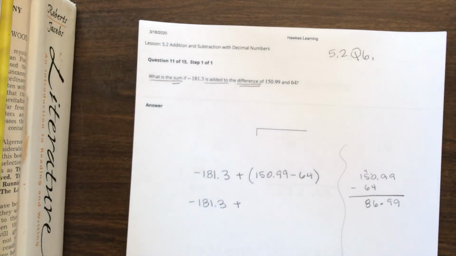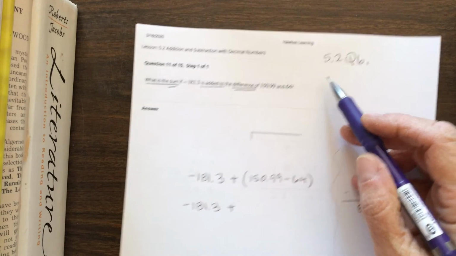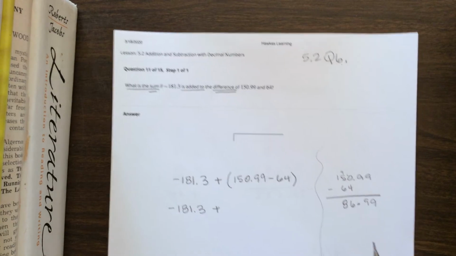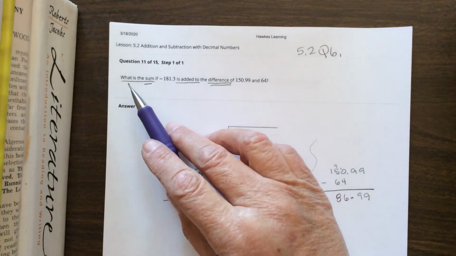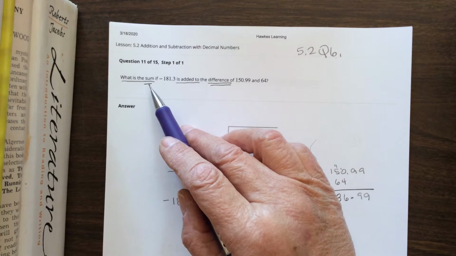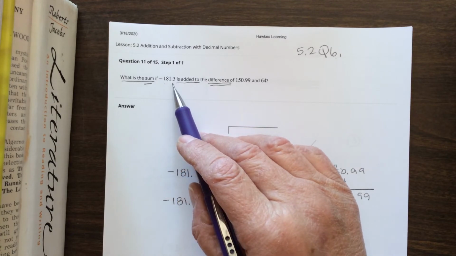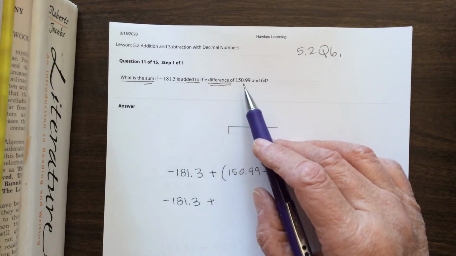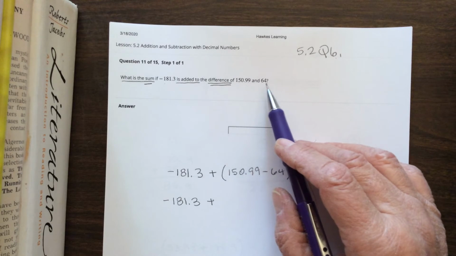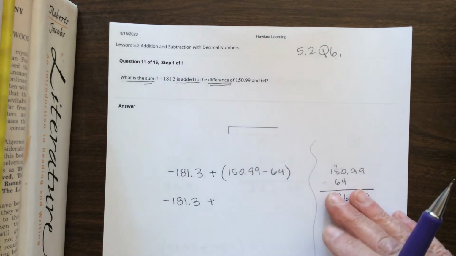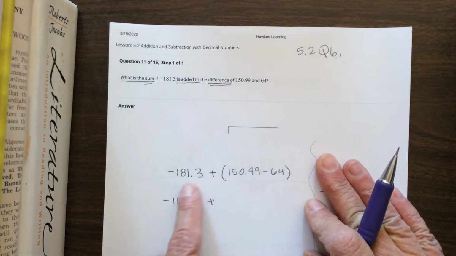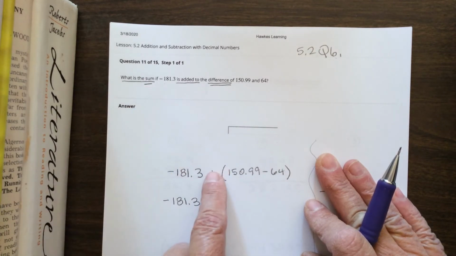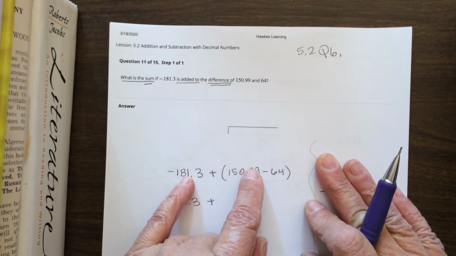Okay, this is our last lesson from 5.2, and these two examples will fall under question 6 in this lesson. So it says, what is the sum if negative 181.3 is added to the difference of 150.99 and 64? Okay, so this is one way you could think about writing this problem. What is the sum? So we're going to be adding these two things together.